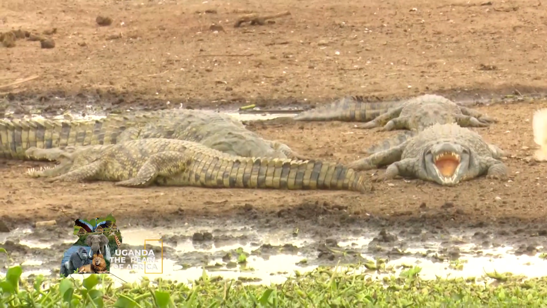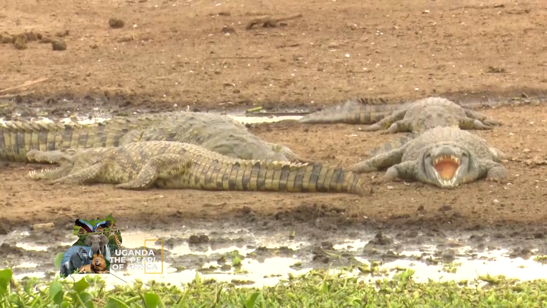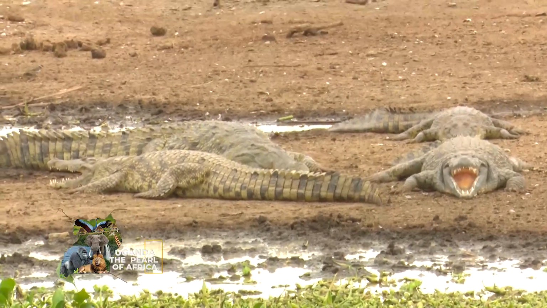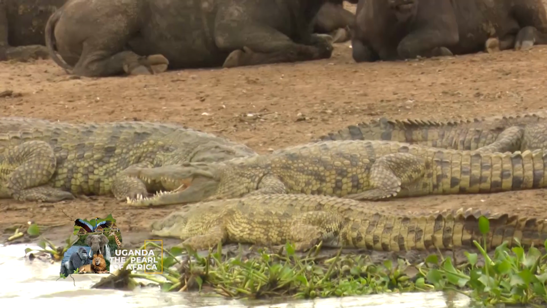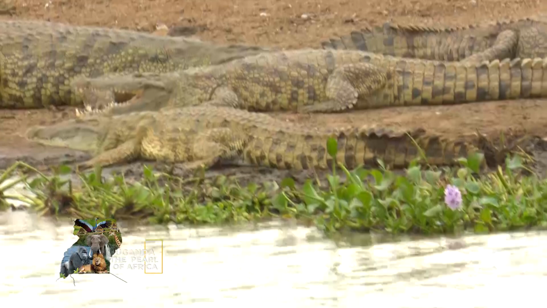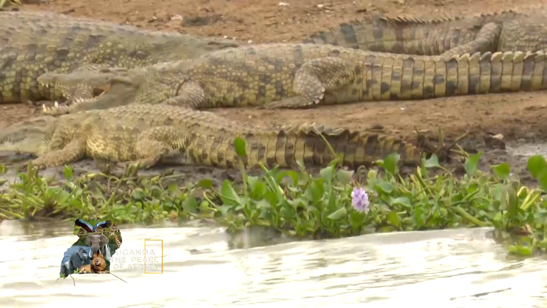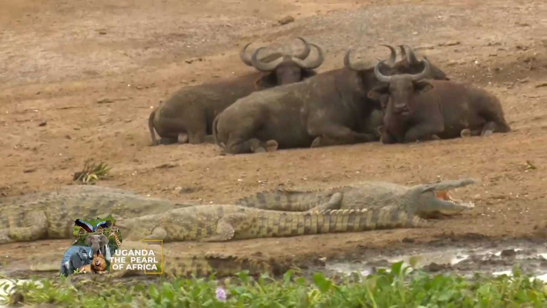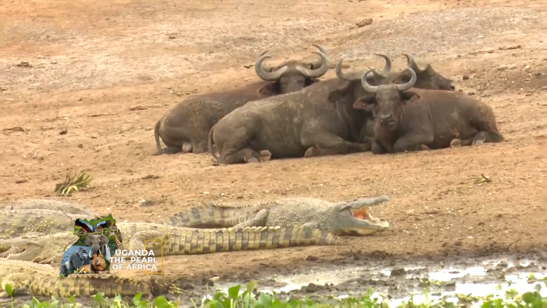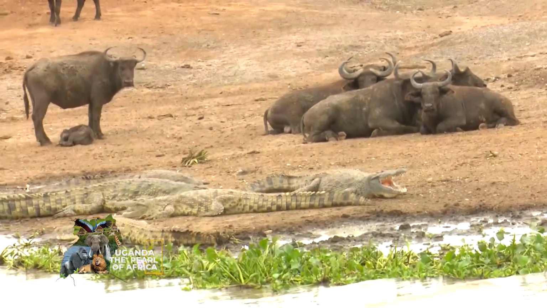Entirely, crocodiles reside in the water, but when it is not very hot, mild like this, they come out to feel the warmth of the ground. But when it is too hot, the water cools more, and that's when they come out.